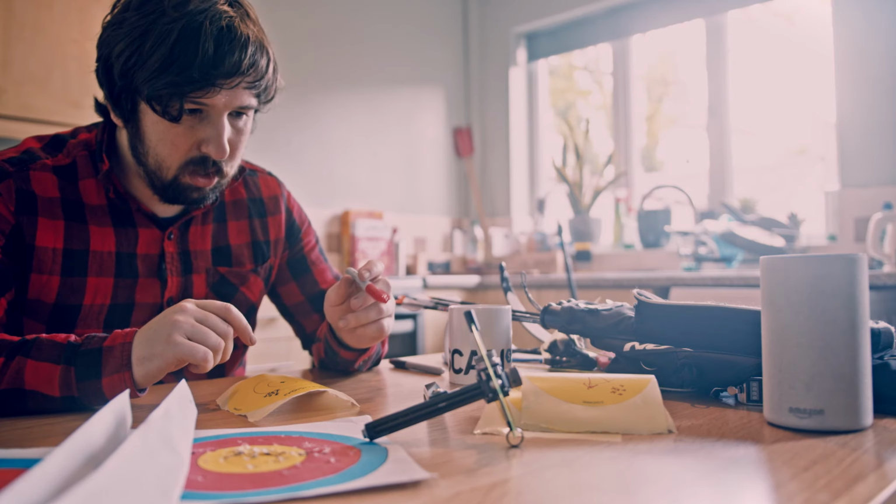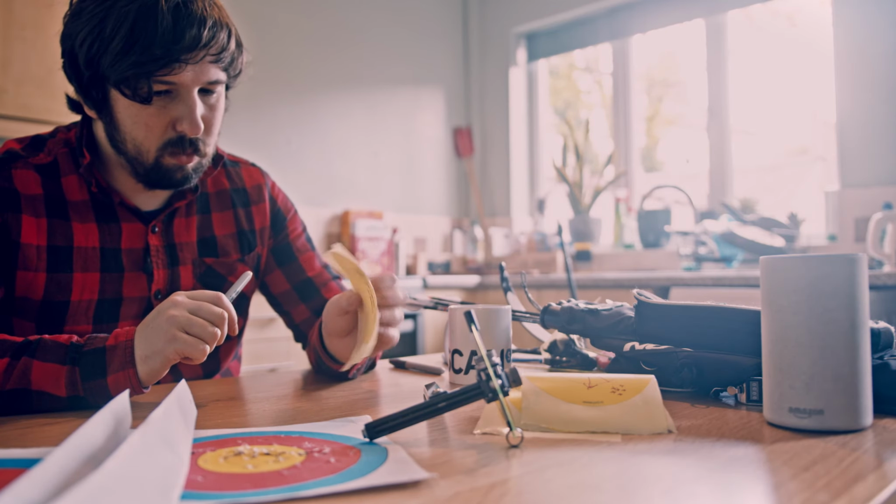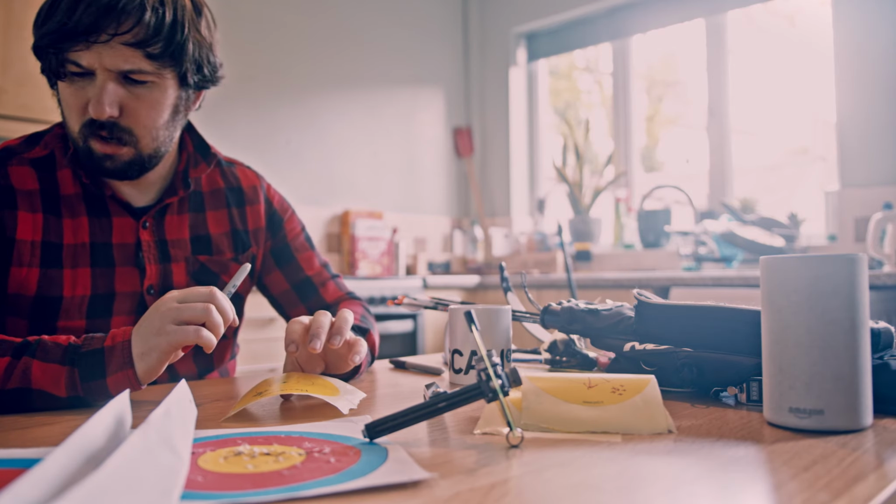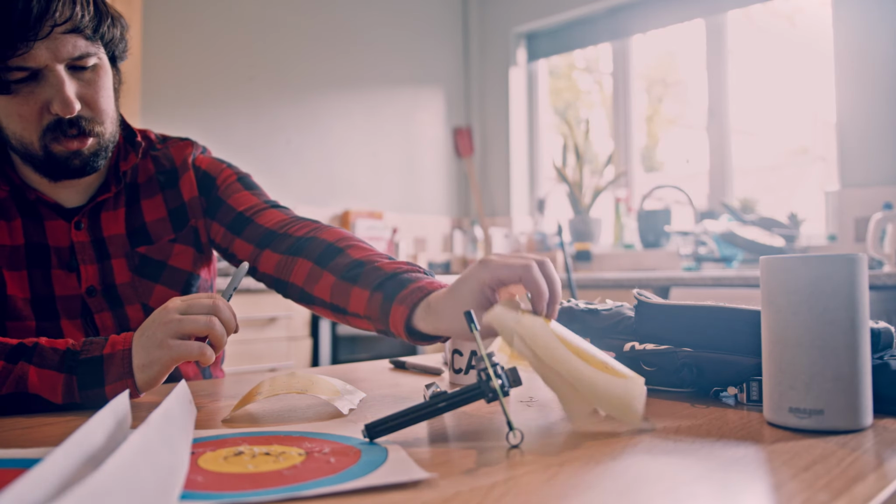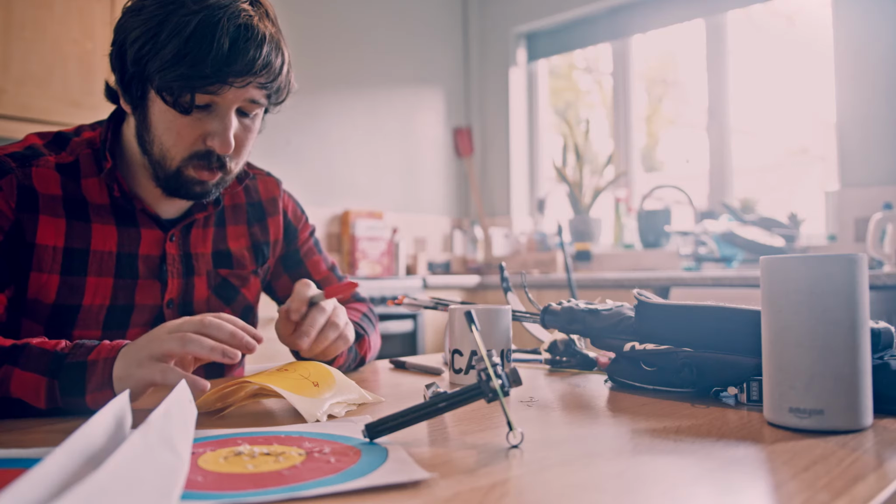So if you find that you're getting good accuracy, but your precision isn't quite as good as you'd hoped, then potentially it's the bow tune. Could also be your form. And that's where it gets very tricky to work out. And that's where knowing what's going on can help you understand what you need to do.